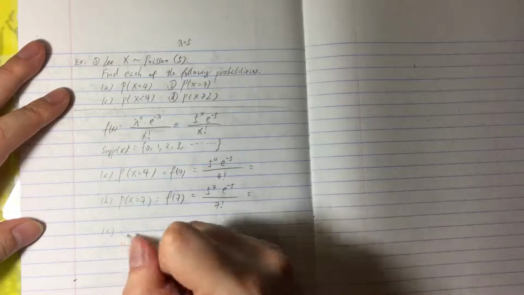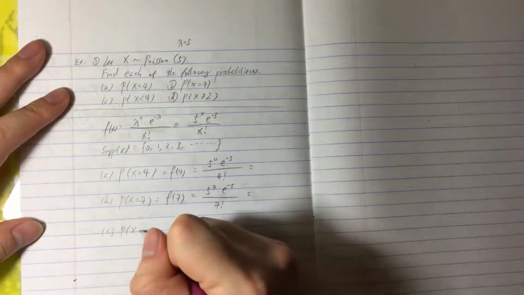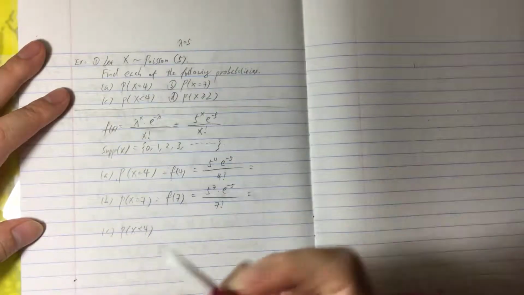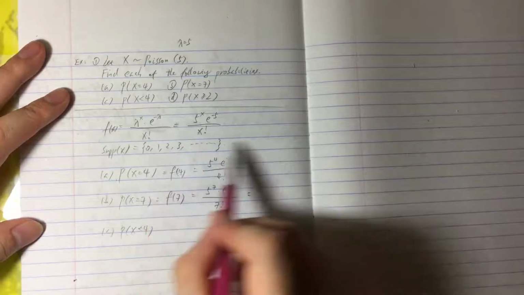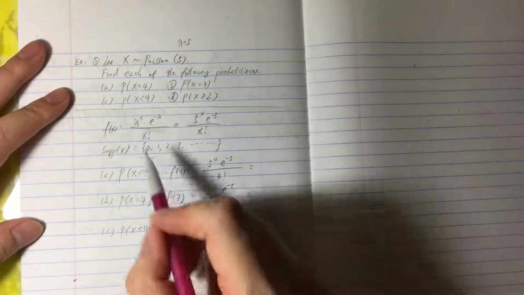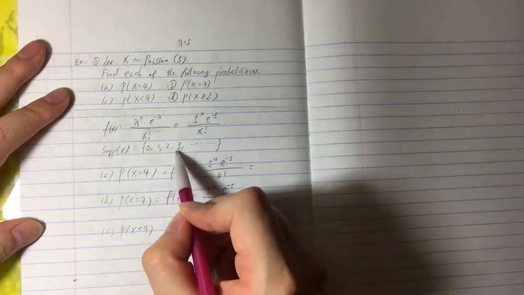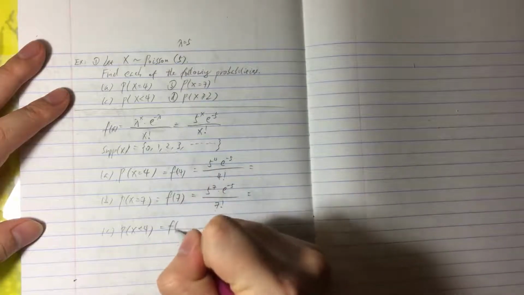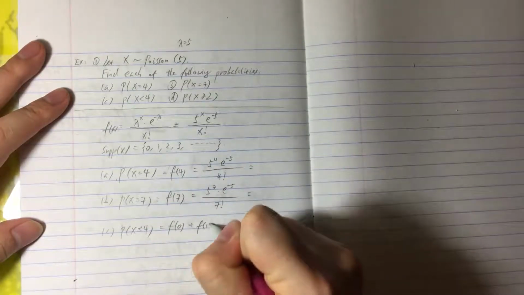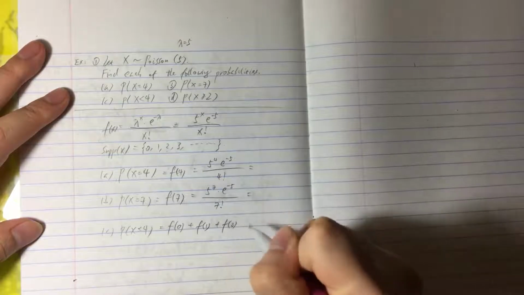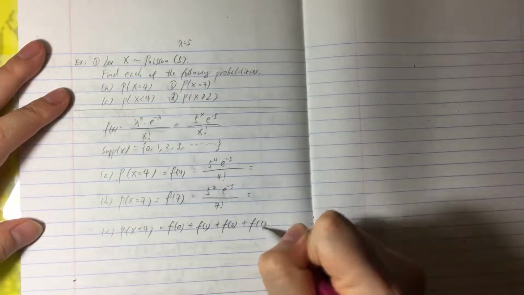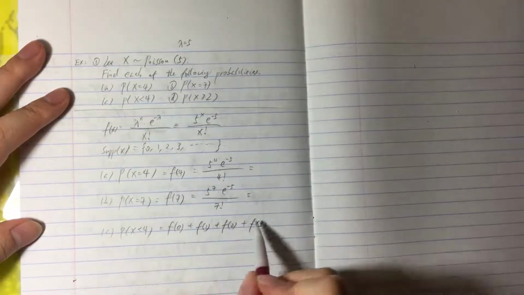Part C. What's the probability that x is less than 4? Here, the support is from 0 to infinity. So x less than 4 could be 0, 1, 2, and 3. That's f of 0 plus f of 1 plus f of 2 plus f of 3. Then plugging 0, 1, 2, 3 into the formula.